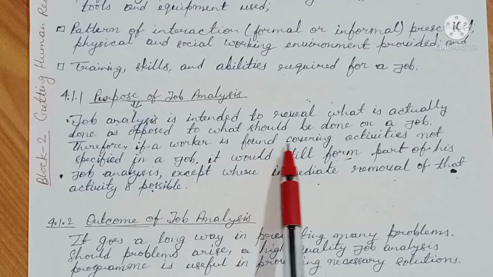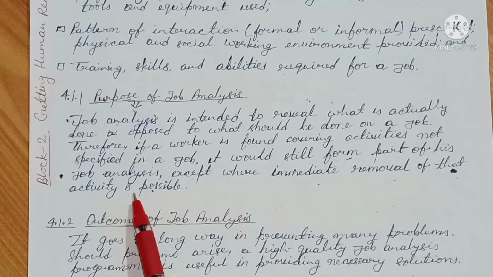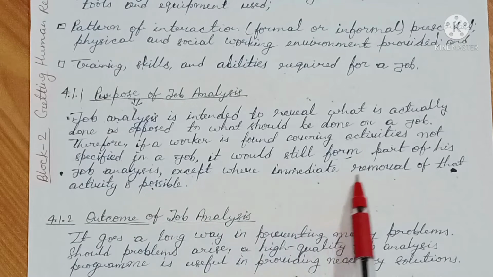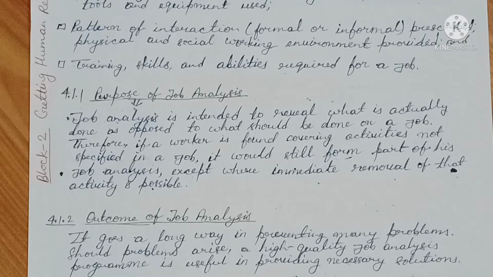Therefore, if a worker is found covering activities not specified in a job, it would still form part of his job analysis, except where immediate removal of that activity is possible. So the purpose is to analyze what is actually done when one performs the job, and that comes under job analysis.